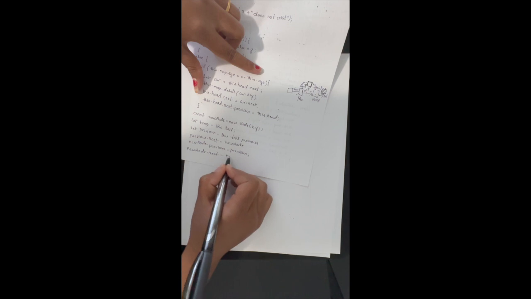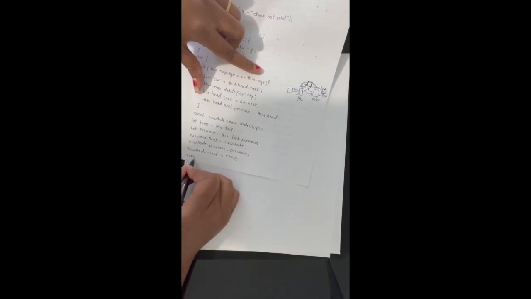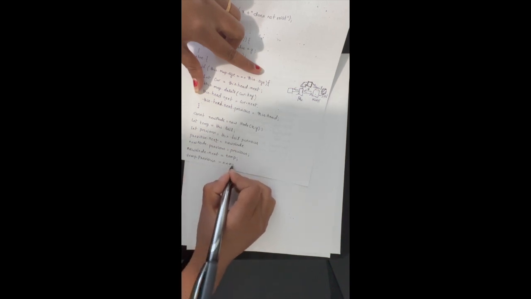And now new node dot next should be equal to the tail, so it is equal to the temp, and temp dot previous is equal to the new node.